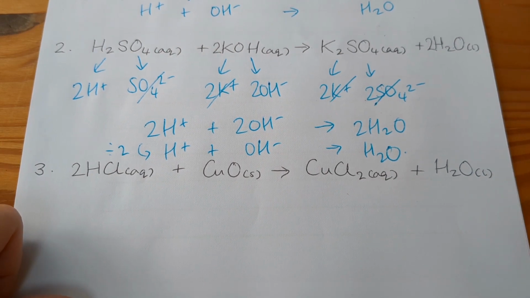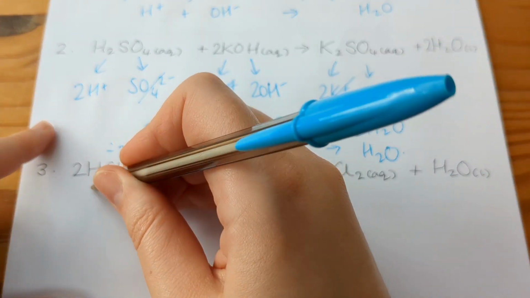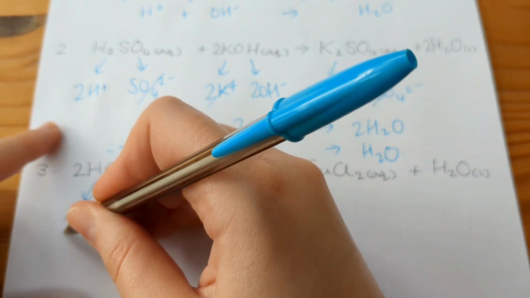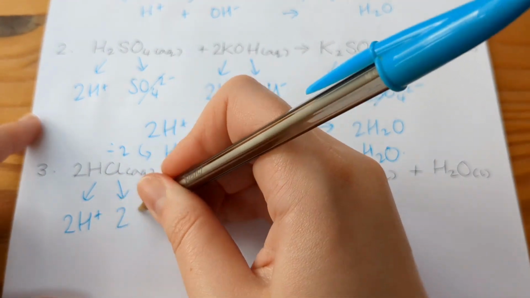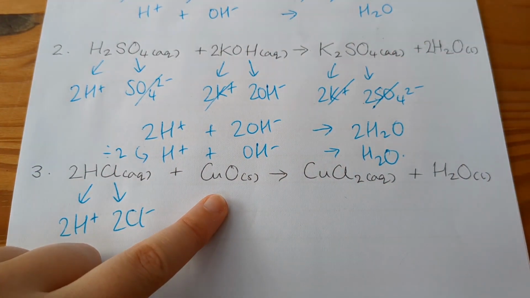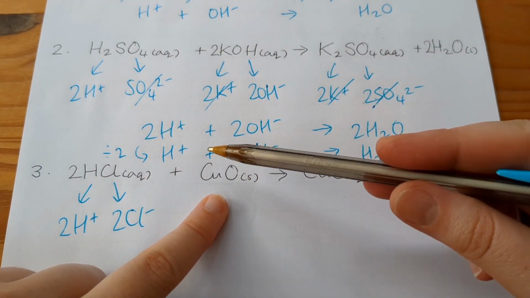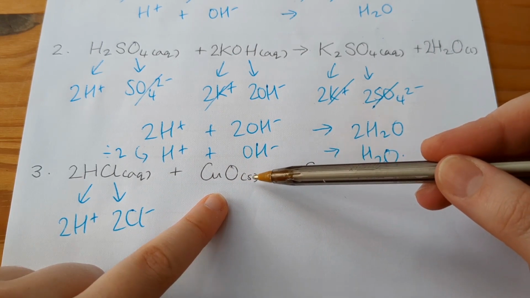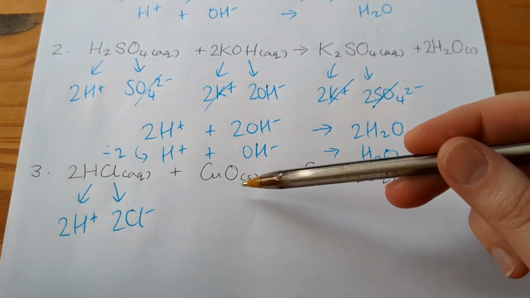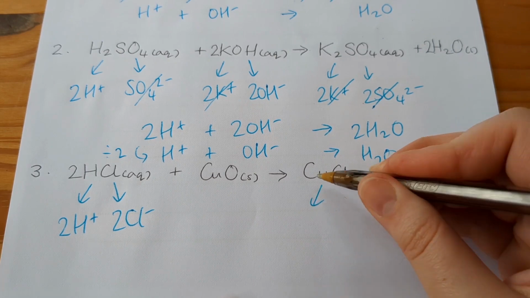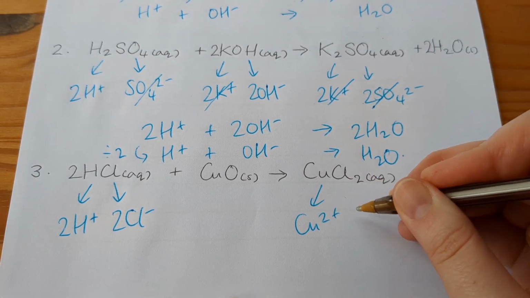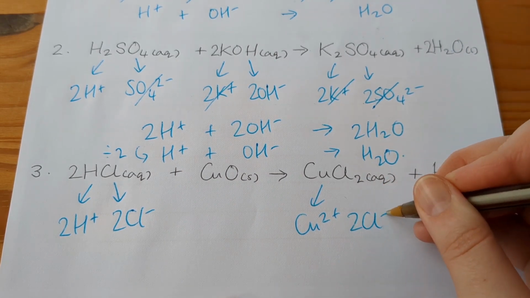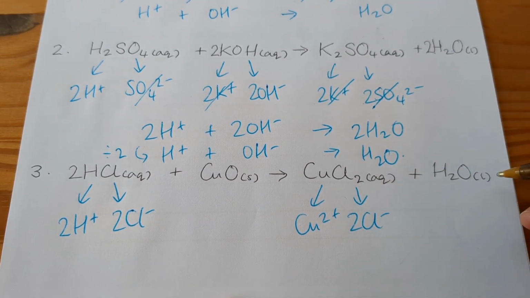Let's do the last one then. So we've got HCl again, and there's a 2 in front from when we balanced it. So 2H plus and 2Cl minus. Here we've got copper oxide, that's a base, and it's in its solid phase, so that will not break up into its ions. We leave that alone. Then here we've got the salt, that's in the aqueous phase, so copper 2 plus and 2Cl minus. And water, that's liquid, so we leave that.